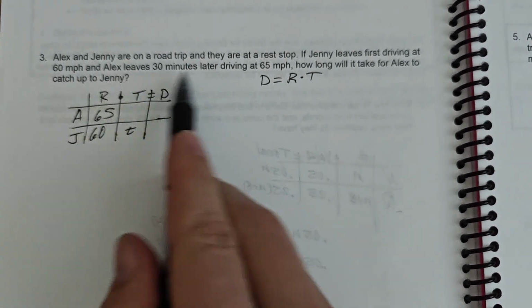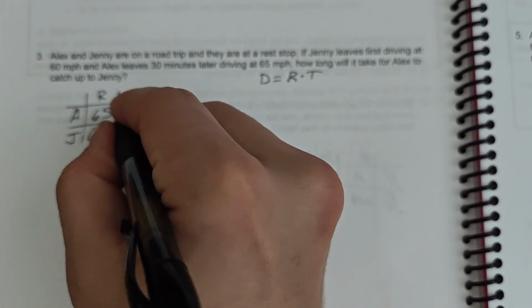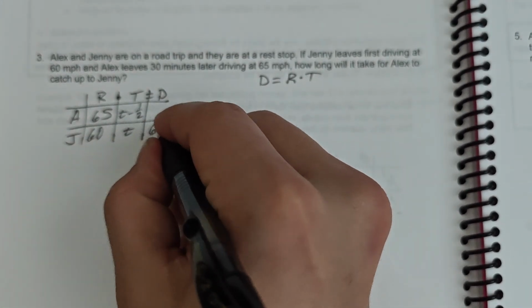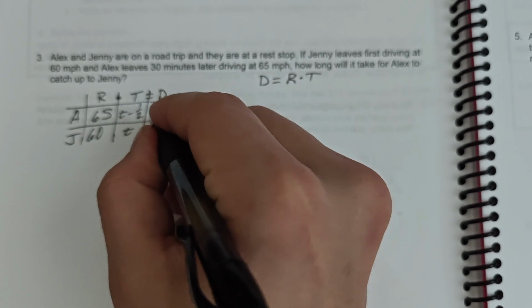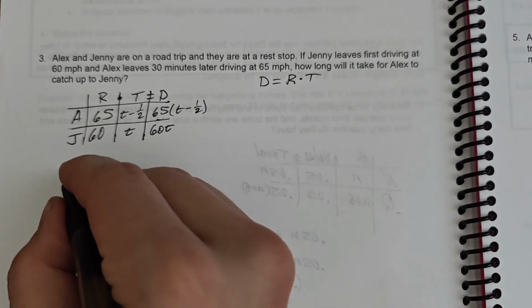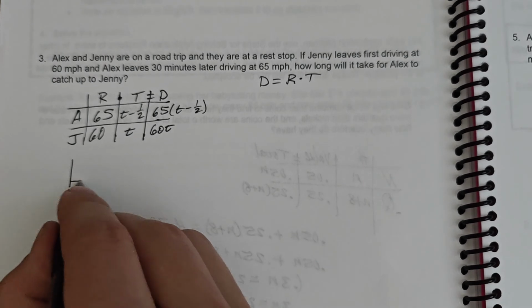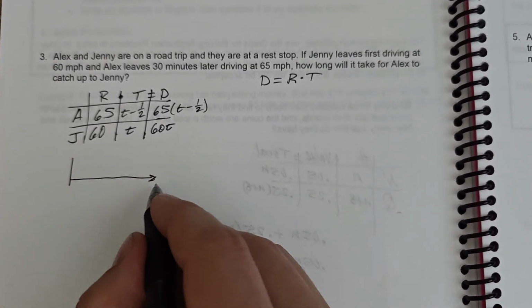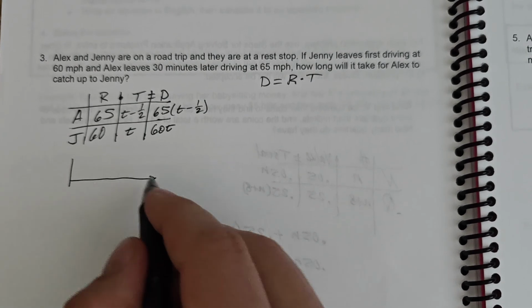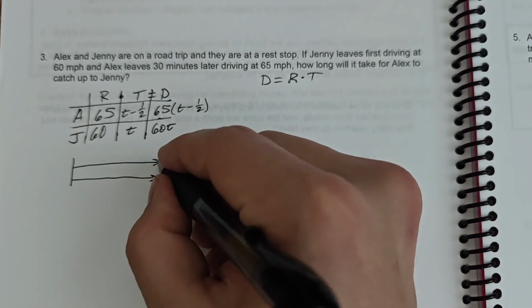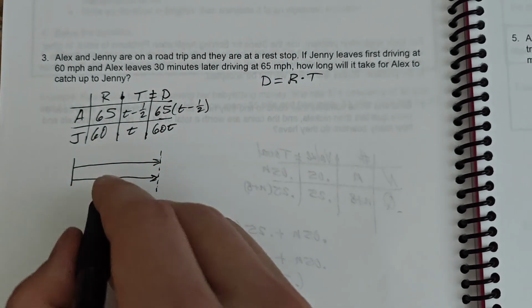Alex is leaving 30 minutes later, so this should be t minus 1/2 hour, because he leaves half of an hour later. Distances, 60t, 65 times t minus 1/2. Now, they both begin at the same place. They're both driving, and Jenny drives for we don't know how long, and Alex drives until he catches up with Jenny. So at the very end, their distances are the same.